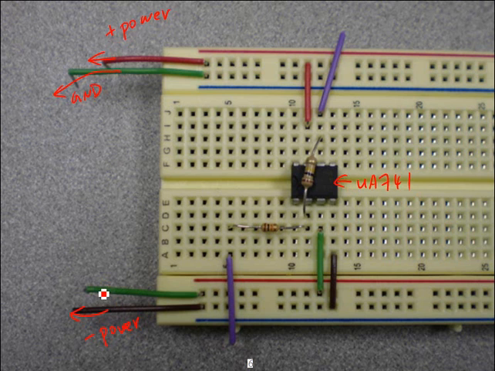The two green wires are both ground. Input resistor Ri and feedback resistor Rf. Input signal from the function generator and output signal connecting to the oscilloscope.